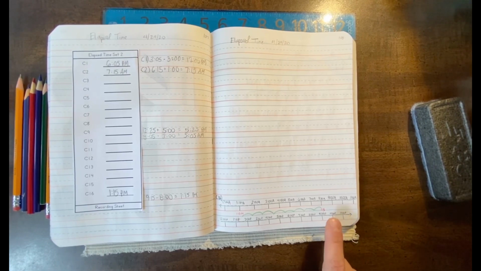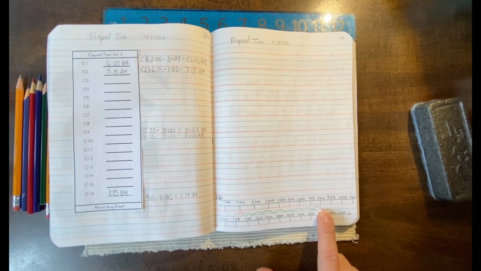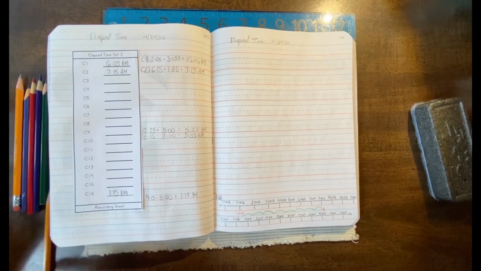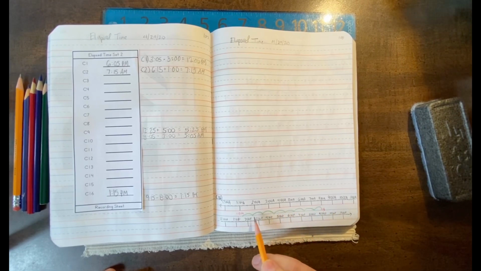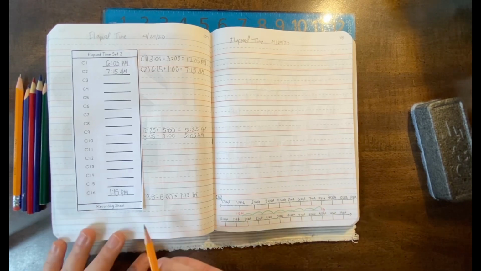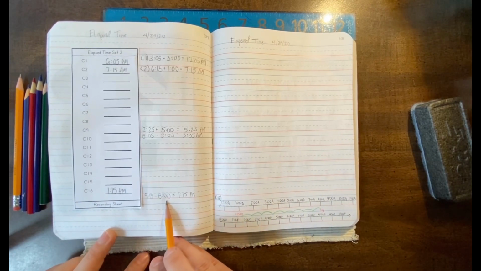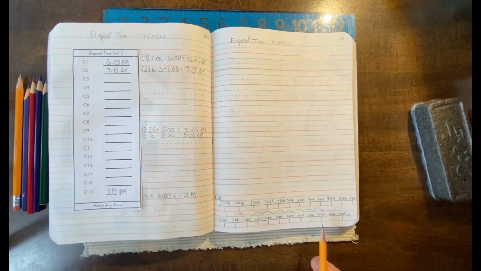It is currently 9:15 p.m. We left the park 8 hours ago. 1, 2, 3, 4, 5, 6, 7, 8. 8 hours prior to 9:15 p.m. is 1:15 p.m.